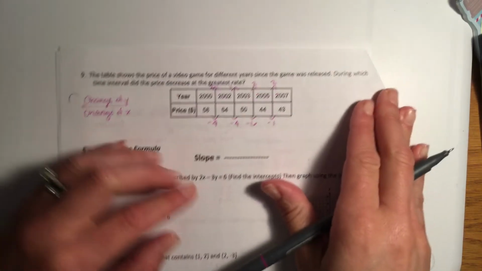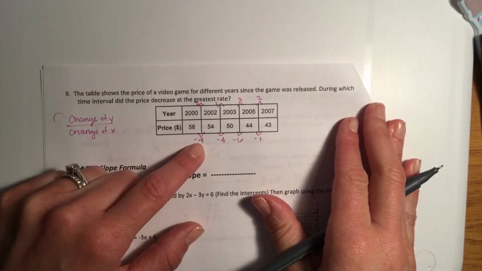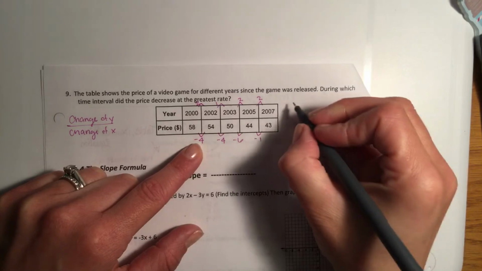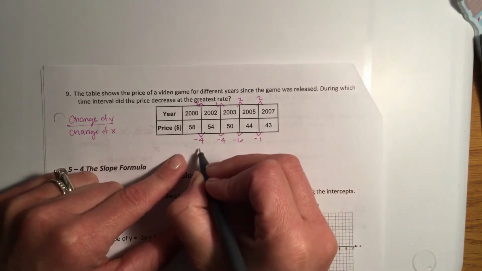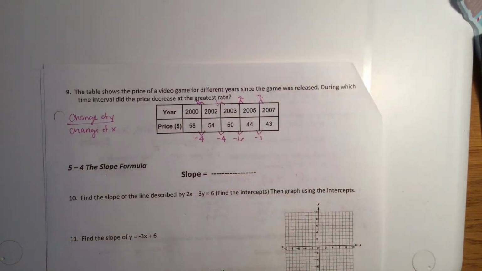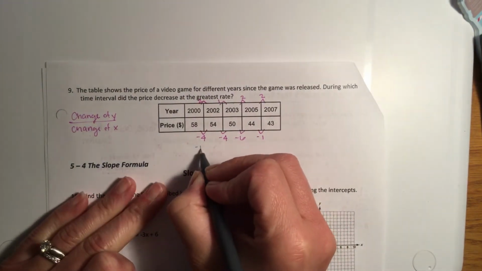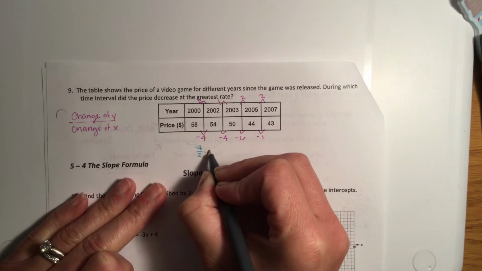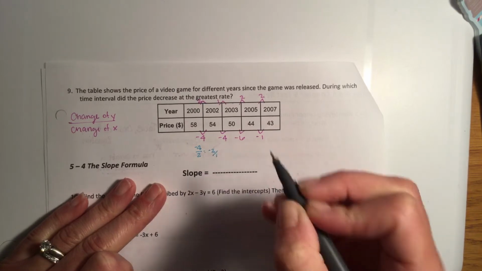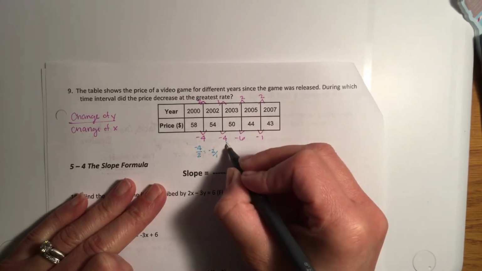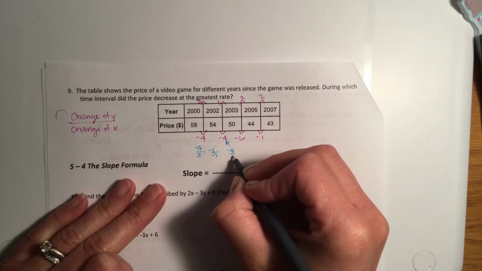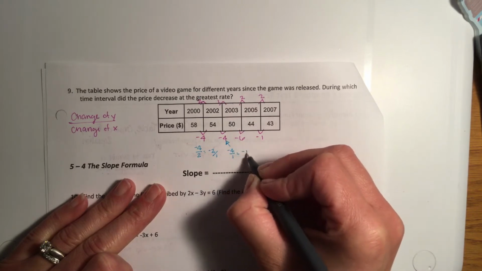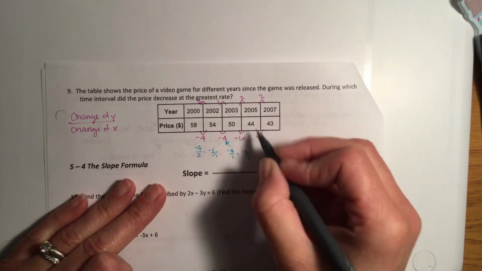So when you compare these, you have to do how much did it change over how many years. So the first one, it changed 4. It went down 4 over 2 years. So it went down 4 over 2. So it was a negative $2 per 1 year. And the next one, it went down 4 over 1, so it was a negative 4 per 1.